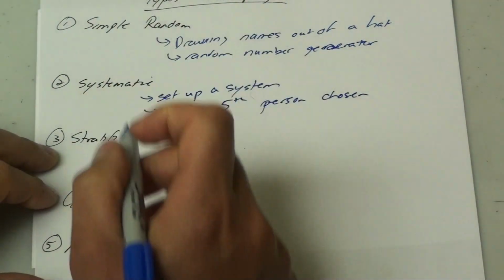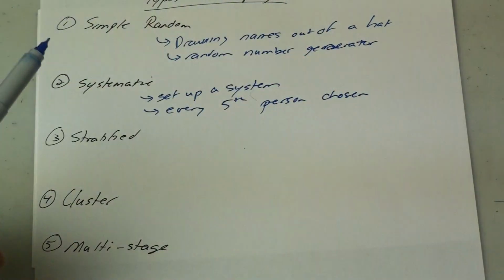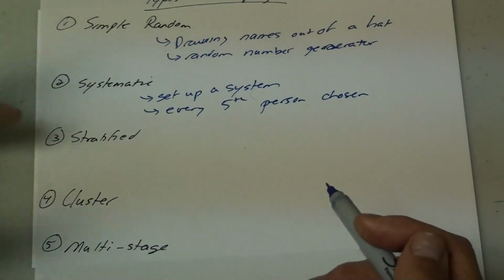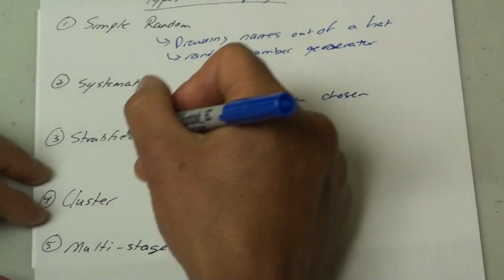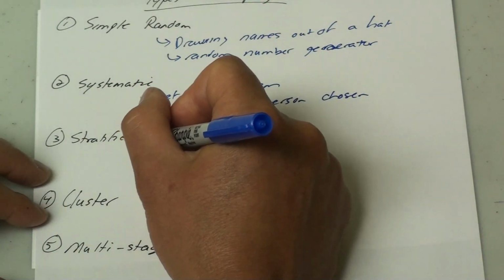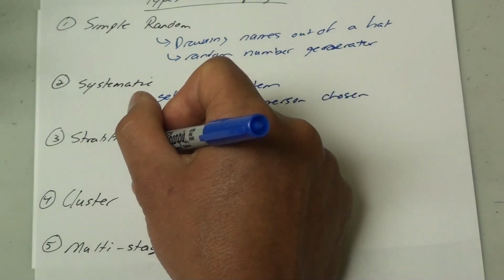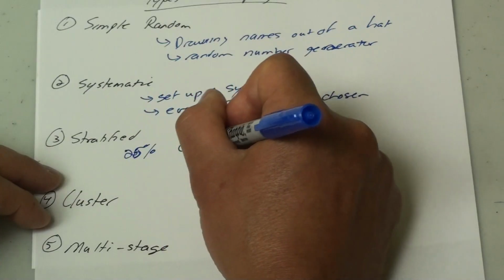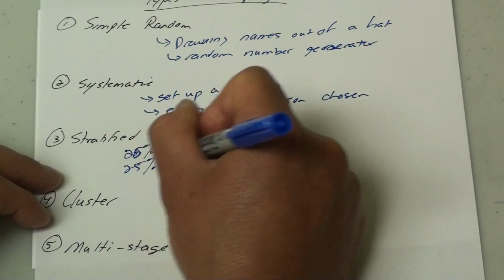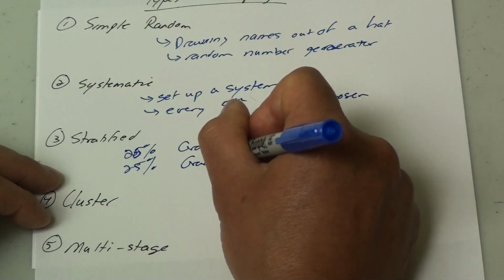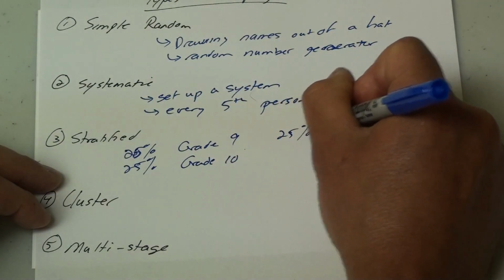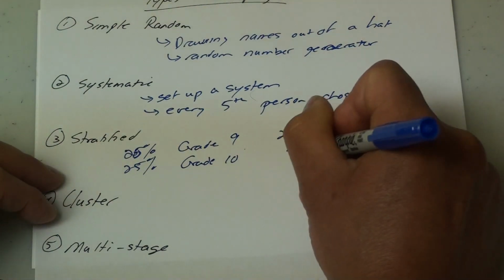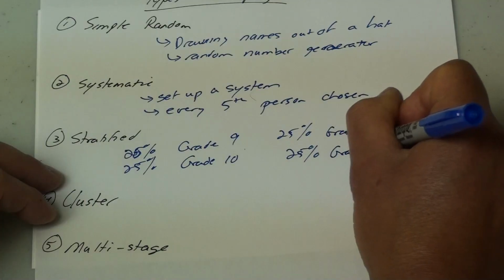The third one is called a stratified, and the stratified sample is where you go in by groups. Okay, so let's say you're taking a high school class and you're going to split up to get so many grade 9s. So you want to make sure that you have 25% being grade 9s, 25% being grade 10s, 25% being grade 11s, and 25% being grade 12s.